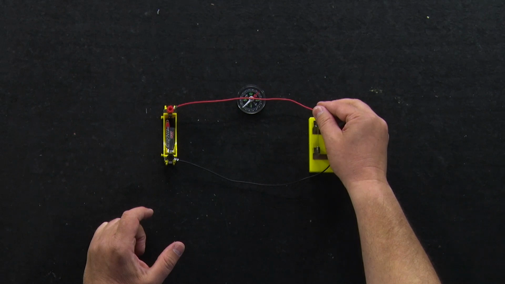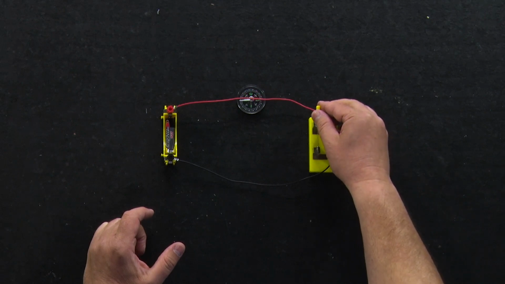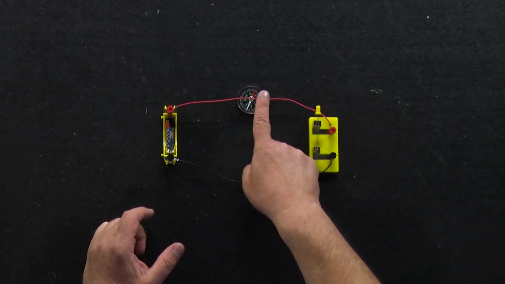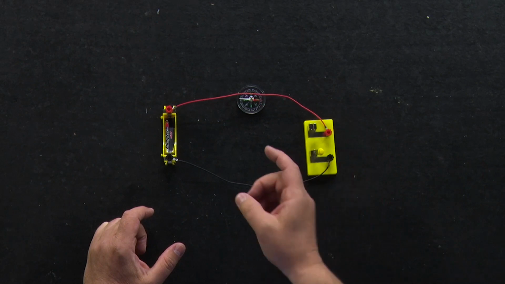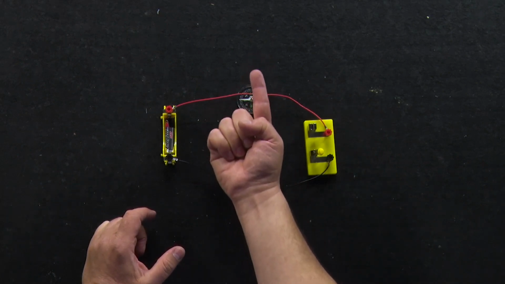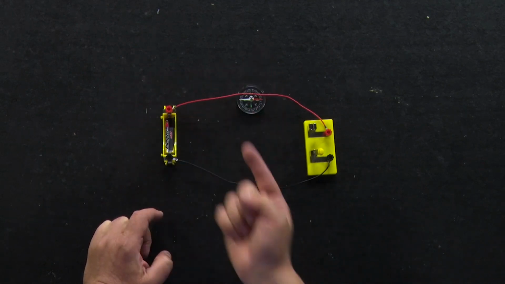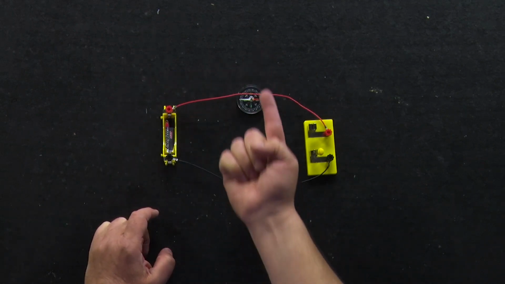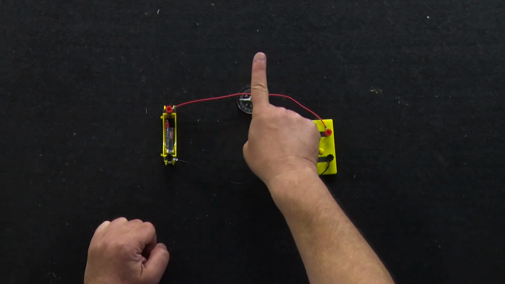The compass is now pointing sideways. It's now pointing in that direction, because the magnetic field from the wire is pointing sideways. So the electric current's going that way, and the magnetic field is sideways in that direction.